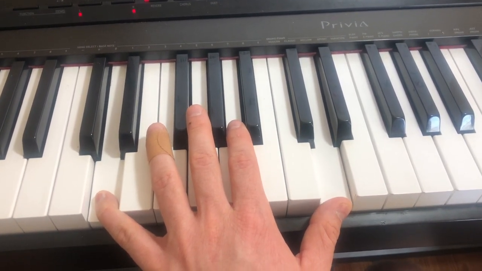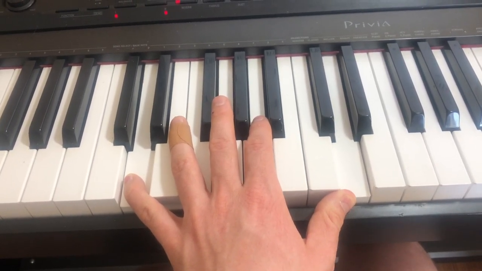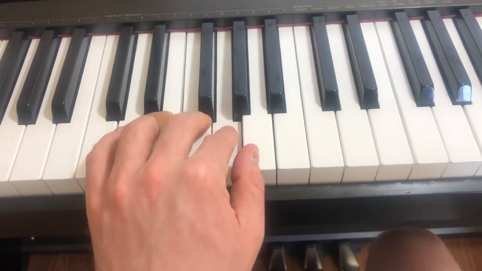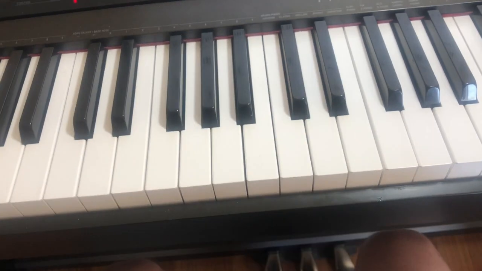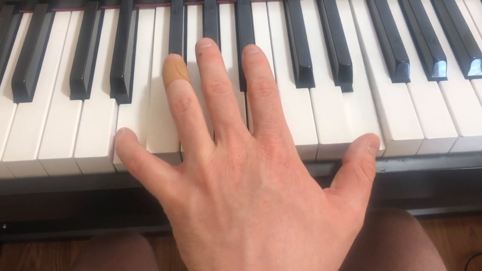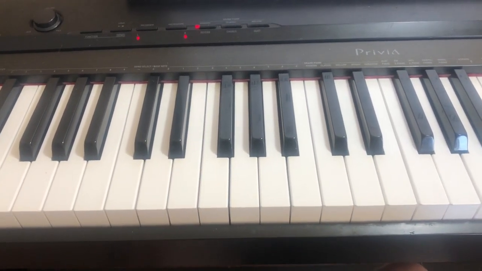O-C-T-A-V-E, octave. Oct means 8, like an octopus has 8 legs, 8 tentacles. And so oct means 8. So there's 8 notes, 1, 2, 3, 4, 5, 6, 7, 8, between those 2 notes, D and D, or E and E, or F and F, okay? Octave. Cool beans. All right.